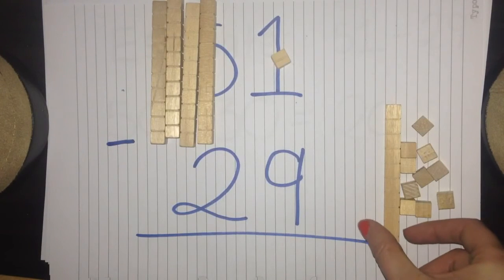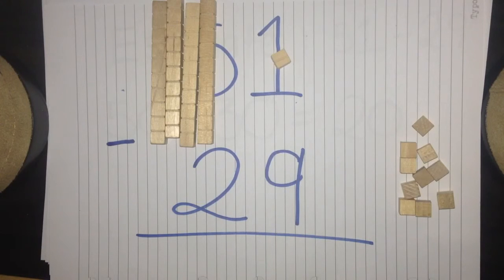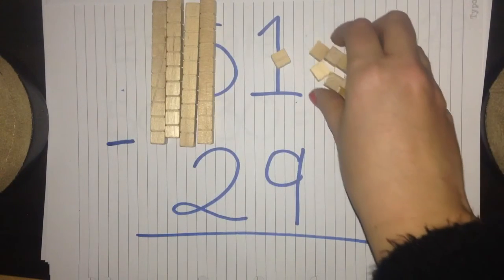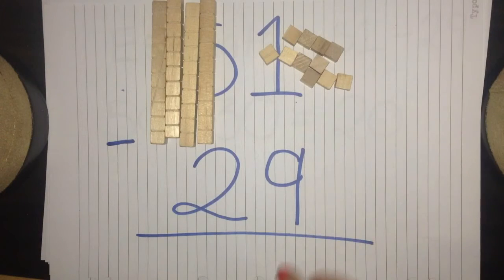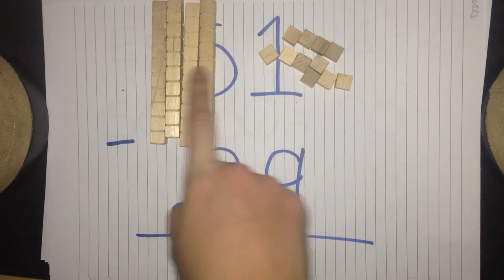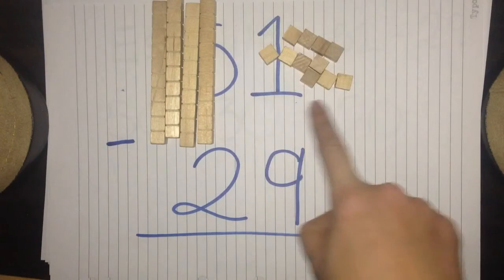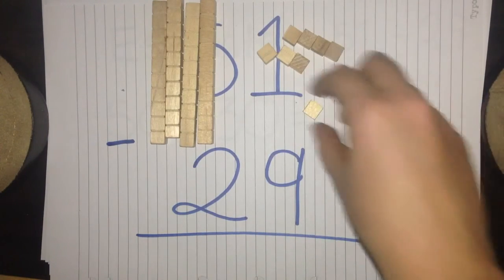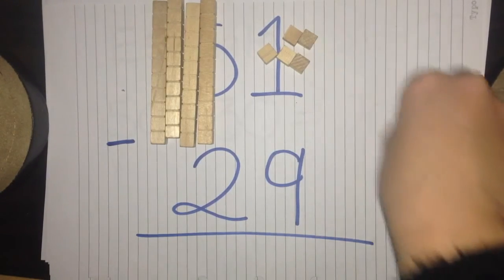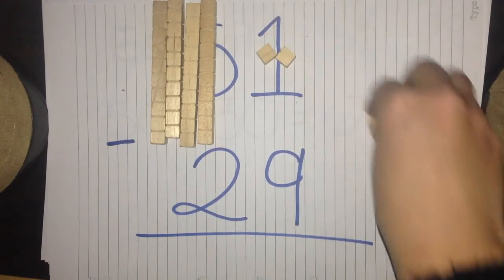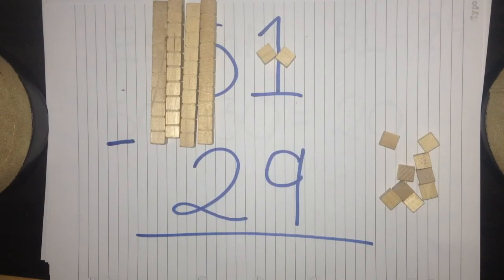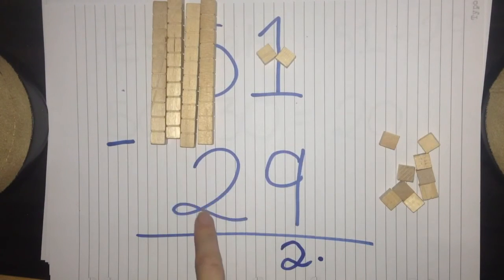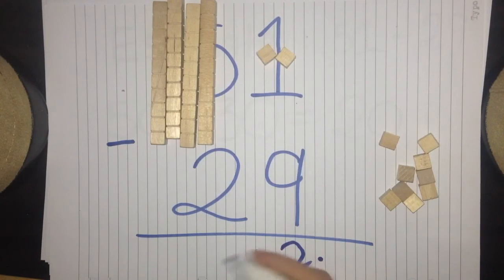Now you can take away the stick of 10 MAB because you have 10 individual ones. Put them with the 1. You can show the students that you have taken 10 from here and put it here. You now have 11. 11 take away 9. The answer is now 2. And you've got 40 take away 20. You have 20 left.